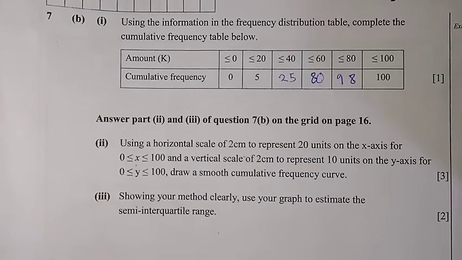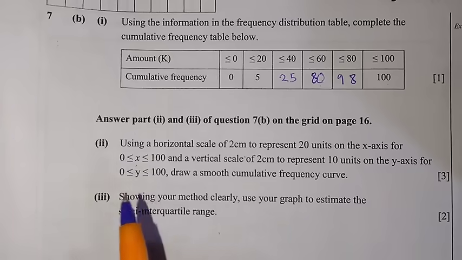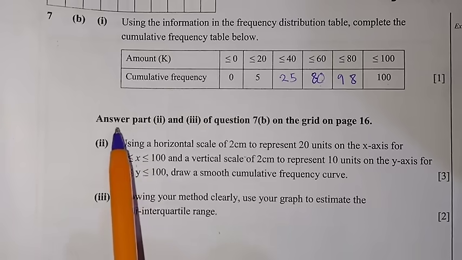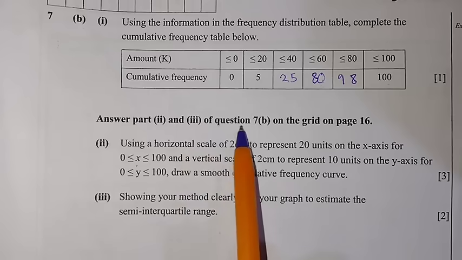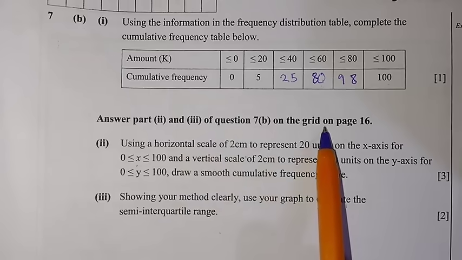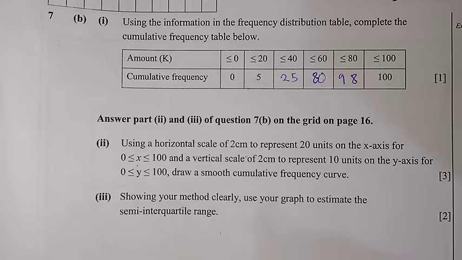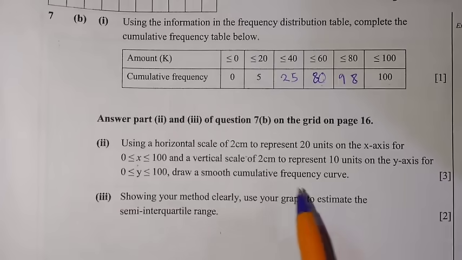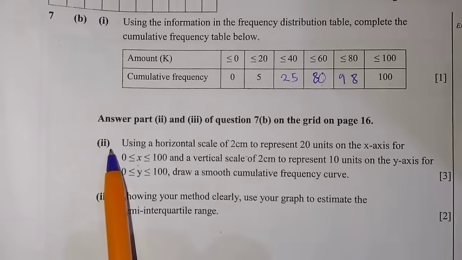We now move on to question 7B2, which is this one here. Before we answer this one, here are the instructions. Answer part 2 and 3 of question 7B on the grid on page 16. So this is page 15. You can now answer on page 16, which is the next page. There is a graph here behind. For now, there is a question here, so I'll use my own graph paper. We have question 7B2 and 3 here, and I'm going to start with question 7B2.